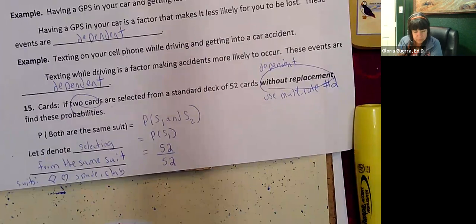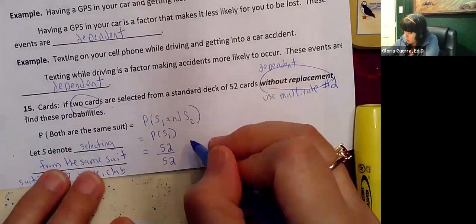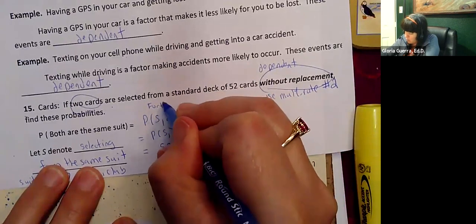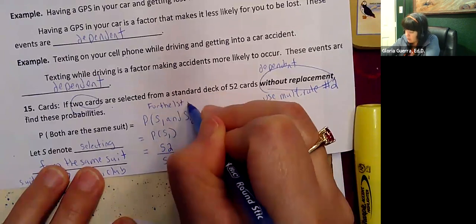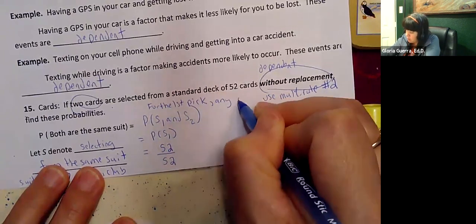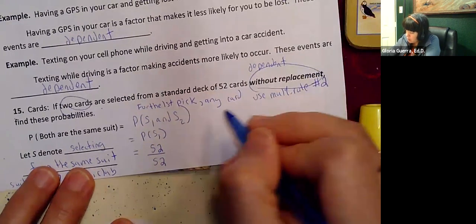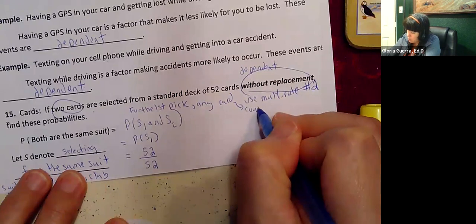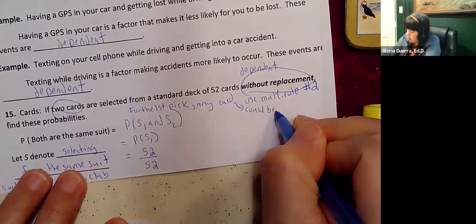So for the first pick, any card could be selected.